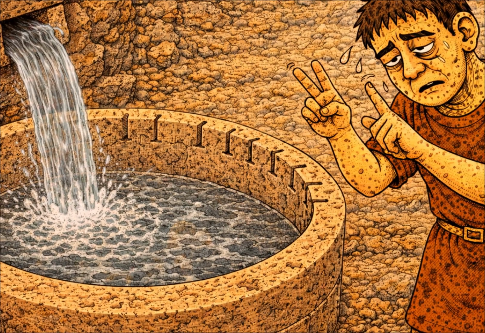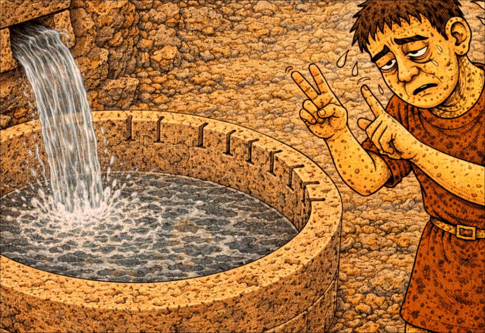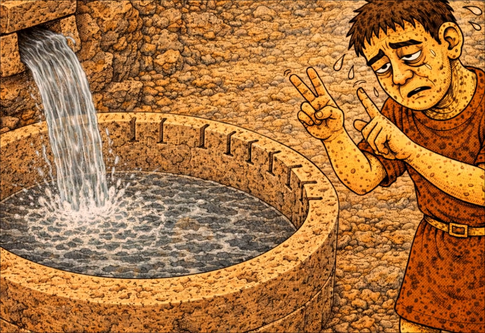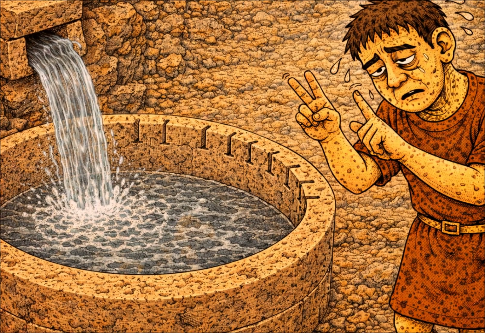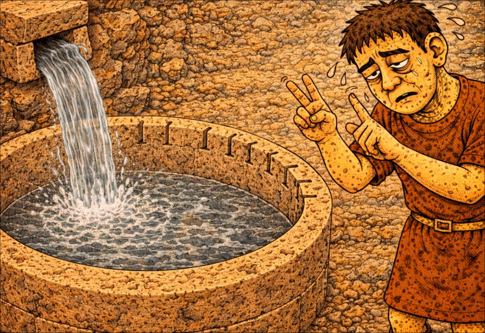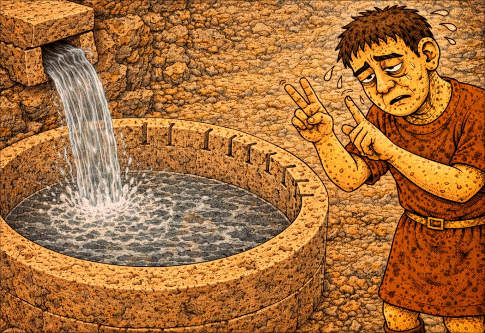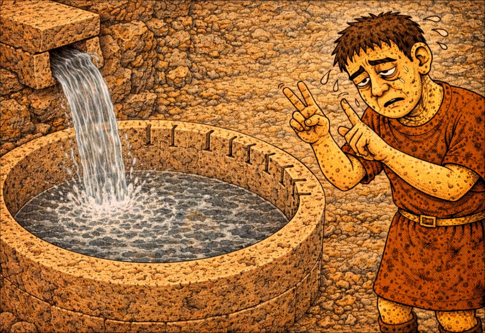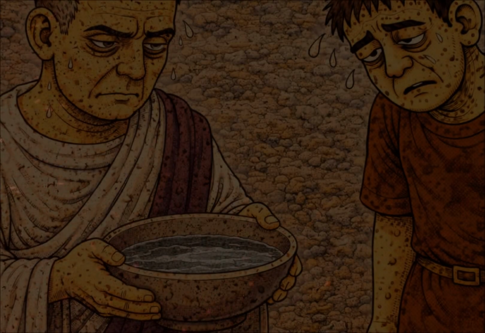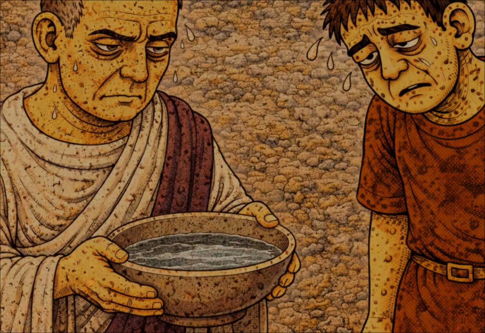The plug was operated by a threaded bronze rod. Turning the rod raised or lowered the plug in the valve seat. When fully closed, the valve stopped all flow. When partially open, it restricted flow, reducing pressure downstream.